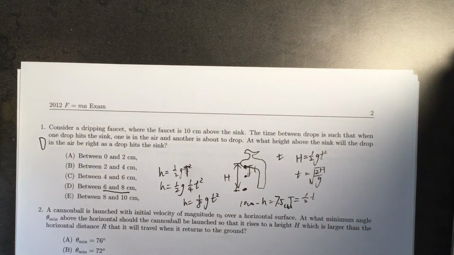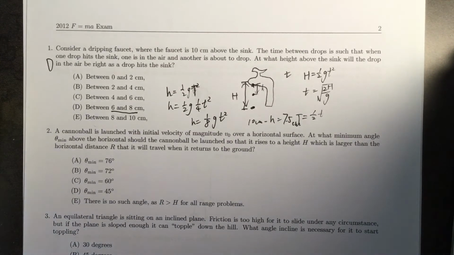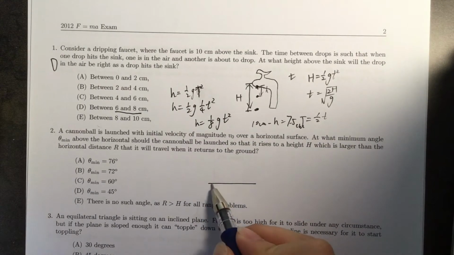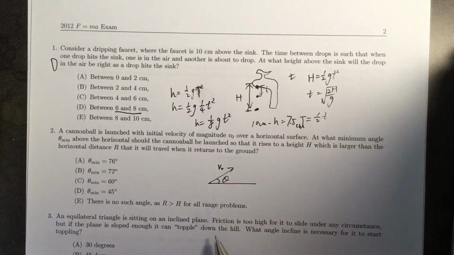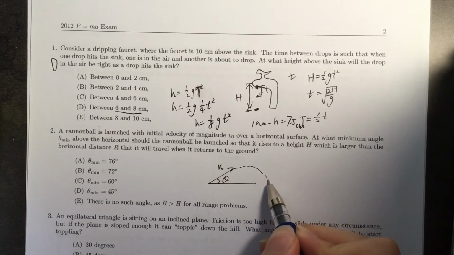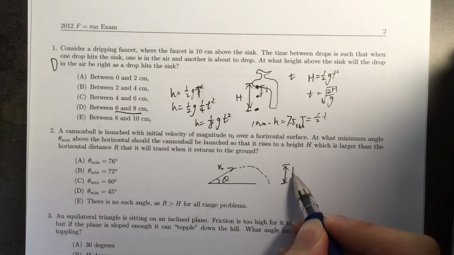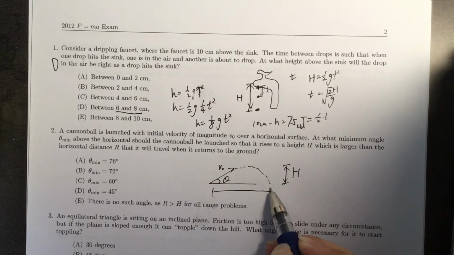Okay. So the next question. A cannonball is launched with an initial velocity of magnitude v0 over a horizontal surface. At what minimum angle theta above the horizontal should the cannonball be launched so that it rises to a height h, which is larger than the horizontal range R, when it returns to the ground.